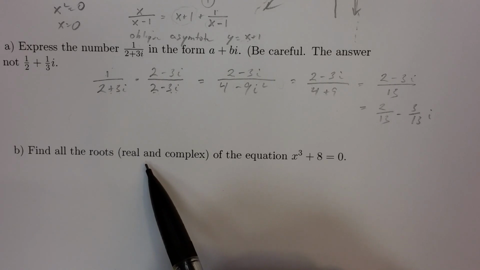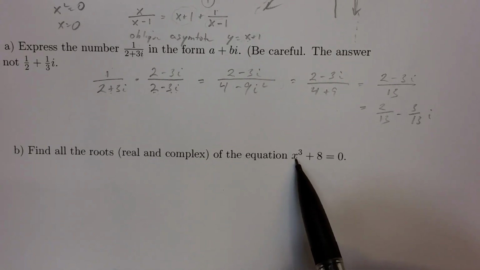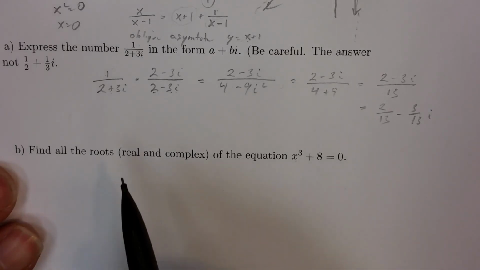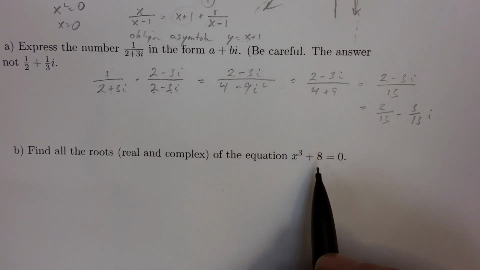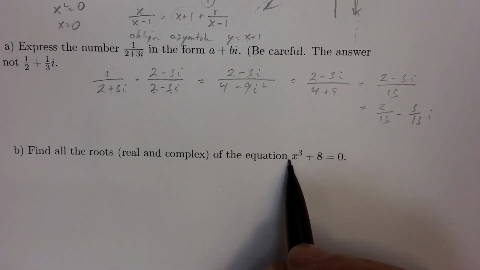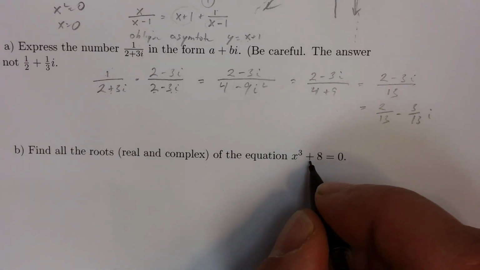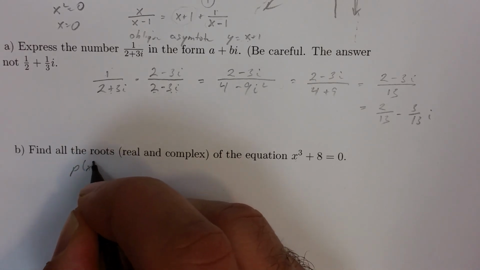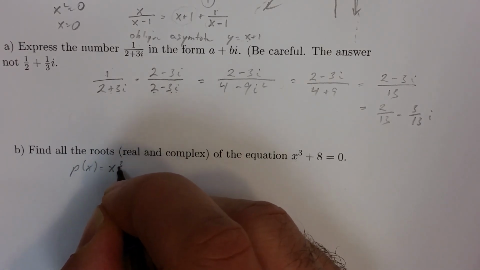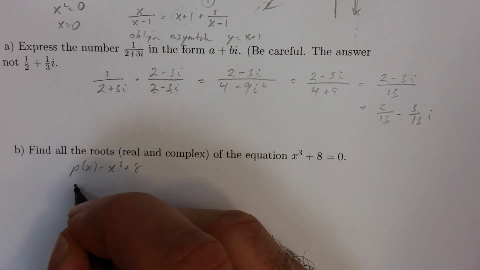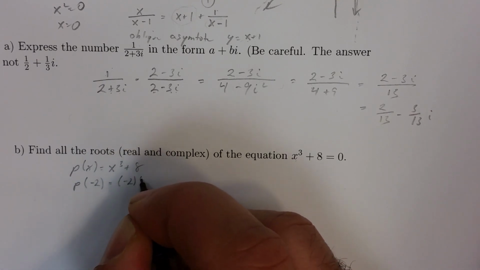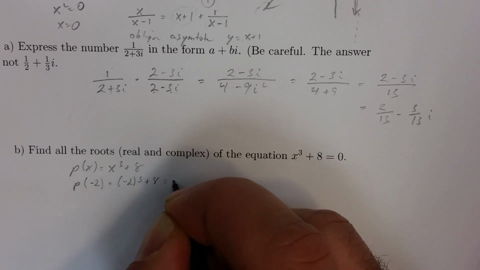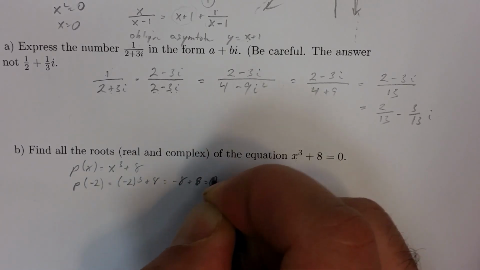Now we're down here. We're supposed to find all the roots, real and complex, of x cubed plus 8 equals 0. So let's go ahead and do that. We know that if this has any rational roots, p has to divide 8 and q has to divide 1. It doesn't take us very long to spot the fact that negative 2 works. So if I write p of x equals x cubed plus 8, then p of minus 2 is equal to minus 2 cubed plus 8, which is minus 8 plus 8, which is equal to 0.